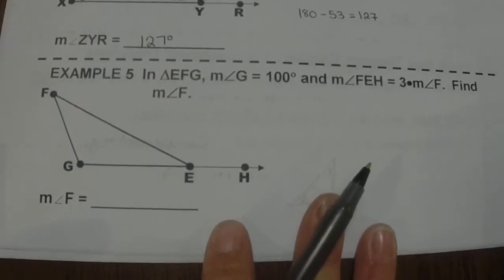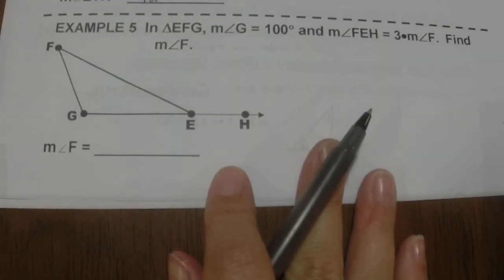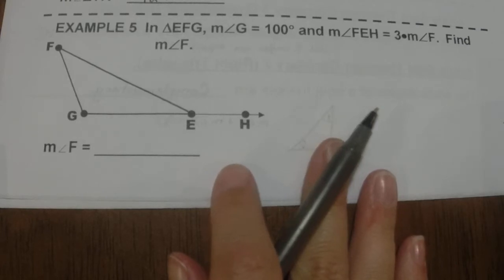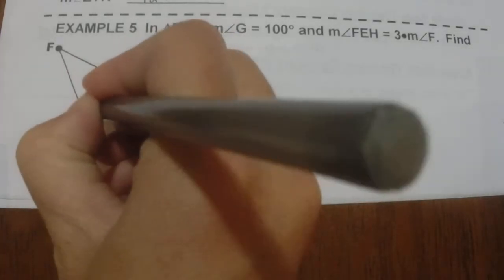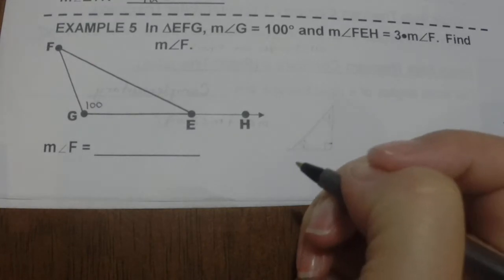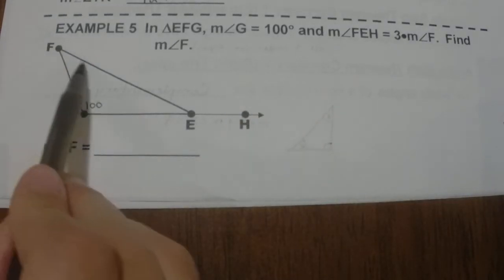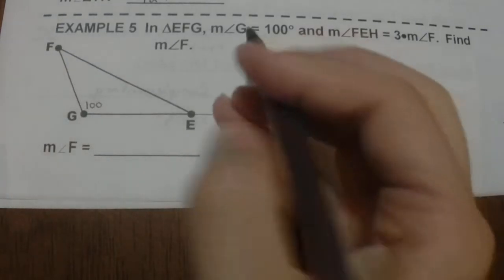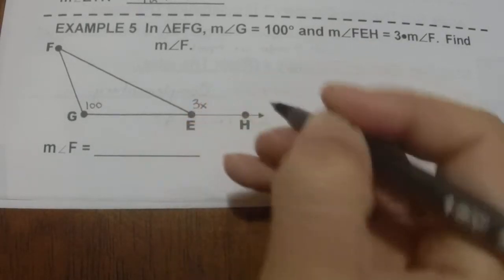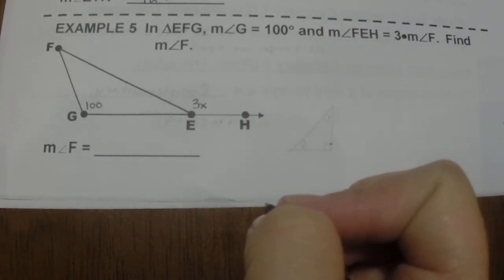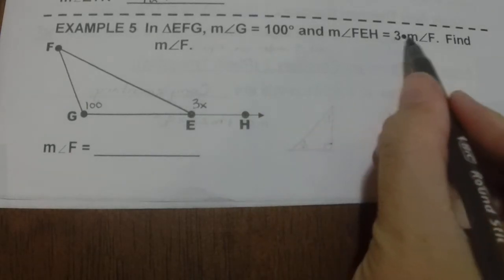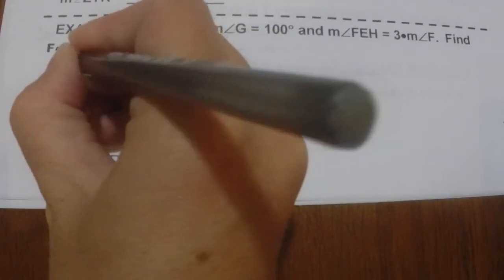All right, example 5. In triangle EFG, the measure of angle G is 100. FEH, so here's FEH out here, is 3x. 3 times the measure of angle F. Well, I don't know what F is, so I'm going to call it x.